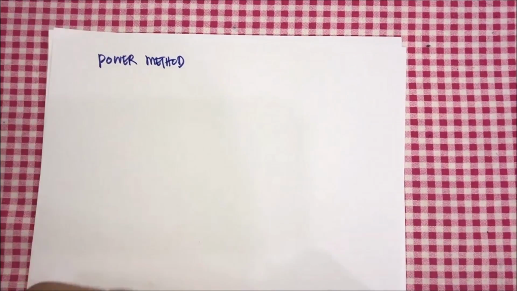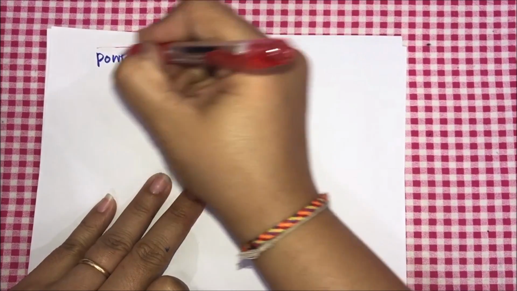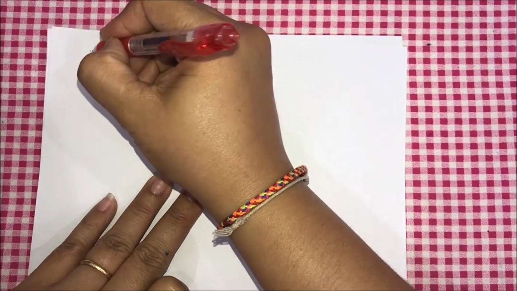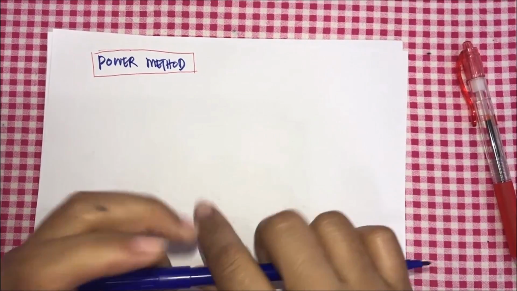That I mentioned before, the power method is the iteration method that we are going to use to find the dominant eigenvalue.